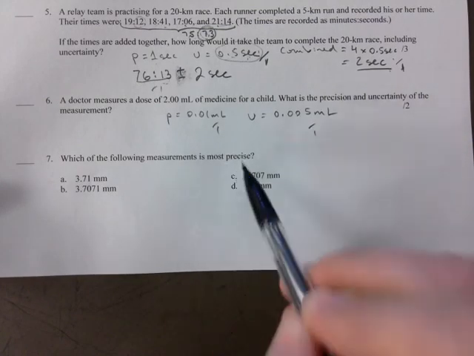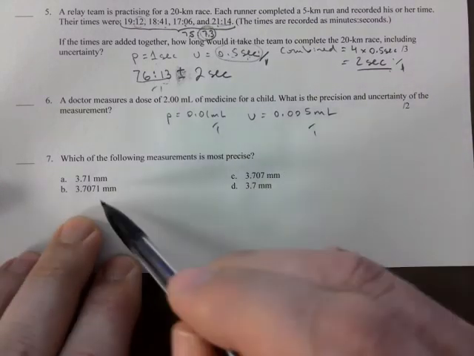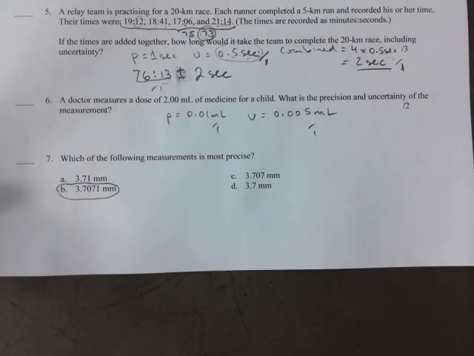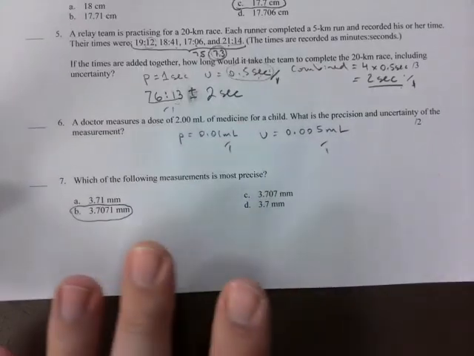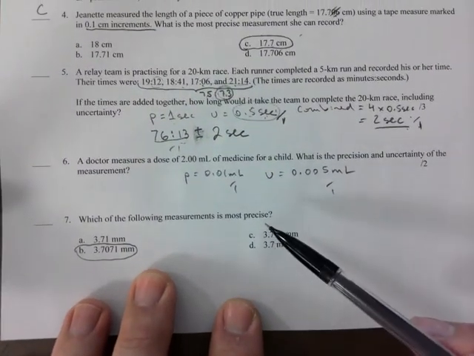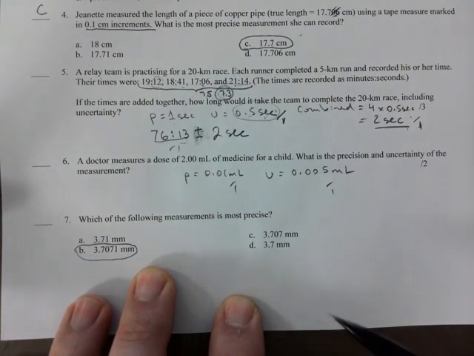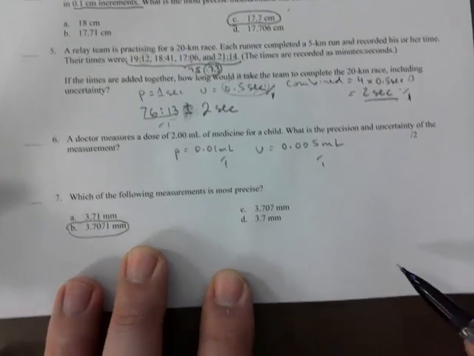Which of the following is most precise? And this is the winner, right? Provided they're all in millimeters, right? It's the one that has the most decimals that is going to be the most precise. If this had been like meters, centimeters, millimeters, then obviously millimeters would have won because it's the smallest, right? Okay, so this page is 10, right? Because if it doesn't say what it's worth, like multiple choice was worth 1, so we're out of 10 on this page.